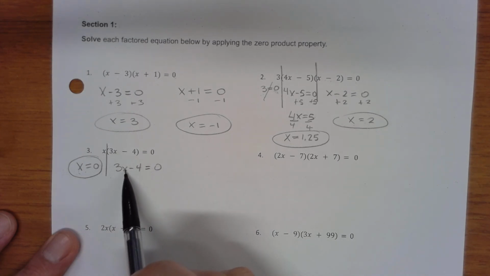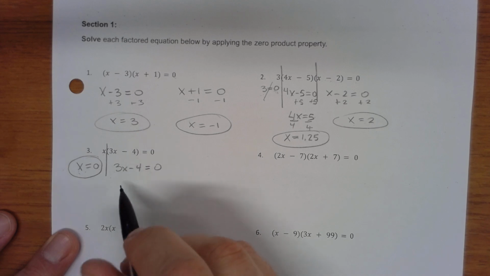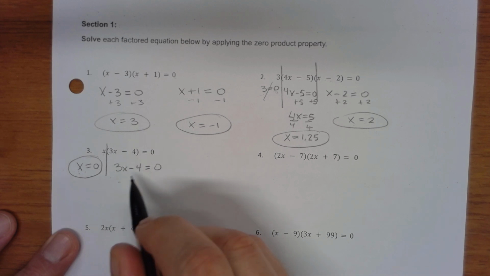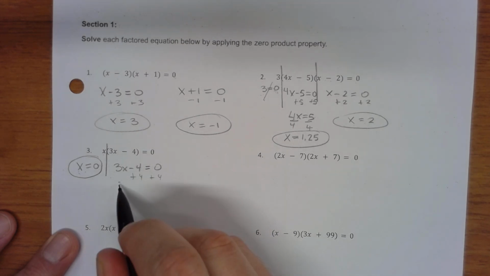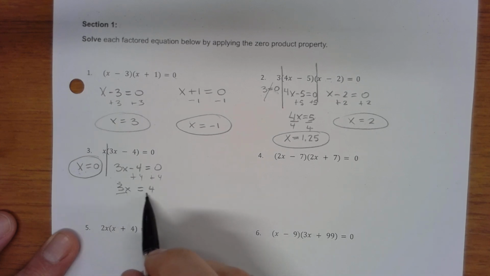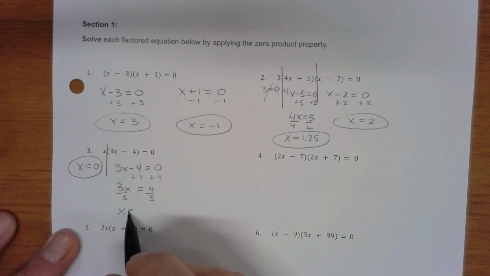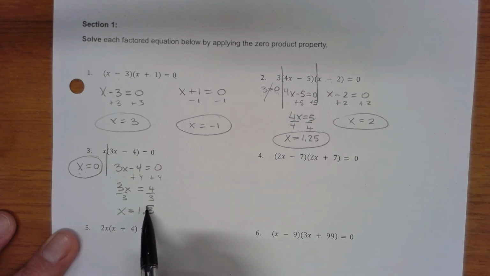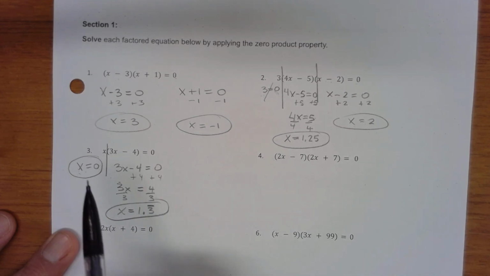We're going to solve the second equation to get the x by itself. So we're going to add 4 to both sides. 3x equals 4. Then divide by positive 3. You may leave it as a fraction in lowest terms, or if you use your calculator, it will tell you 1.3 repeating. So I put the little repetition bar on top of the 3 to make sure that the decimal goes on forever. And these are those two answers.